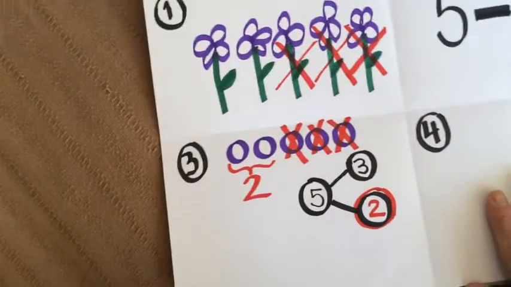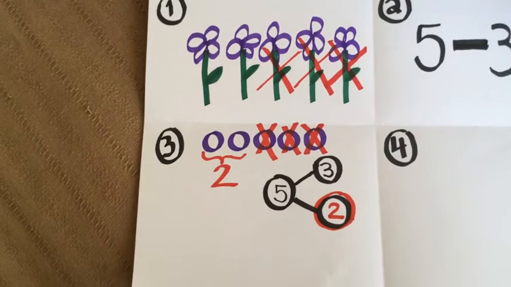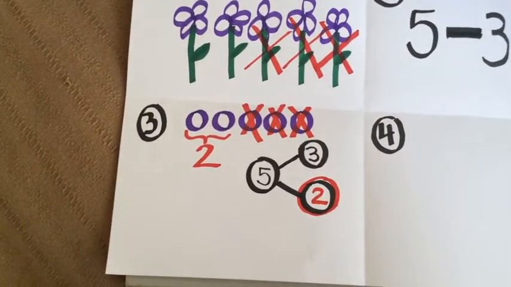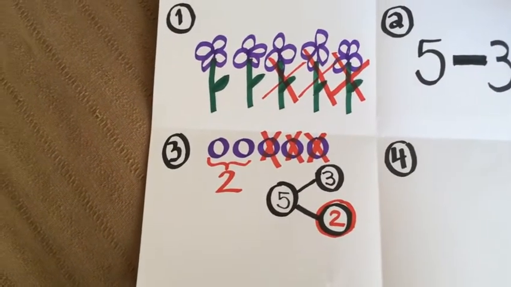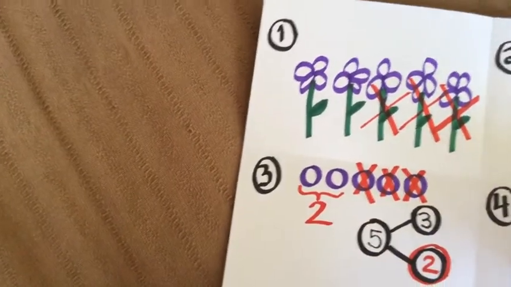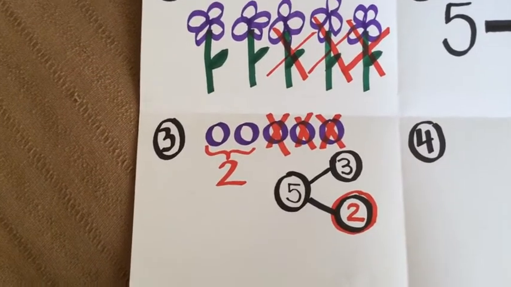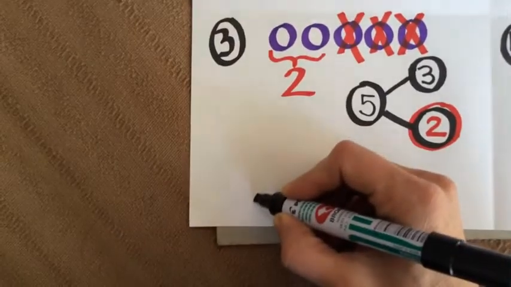What was the other strategy that we learned? We learned subtracting by counting back. Do I need to write all the numbers? No, I can just write the numbers from my subtraction story. So, where do I begin? How many flowers did I have at the beginning? 5. So I will write numbers from 1 to 5.